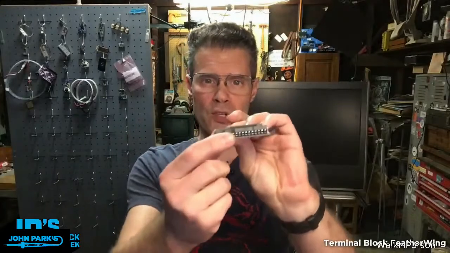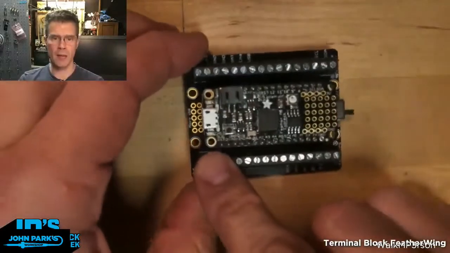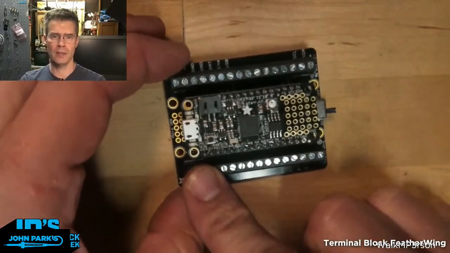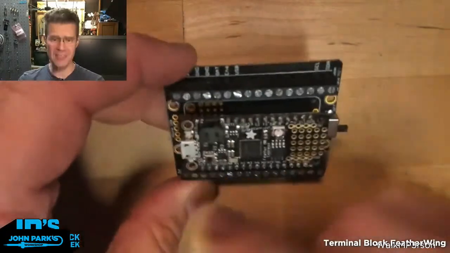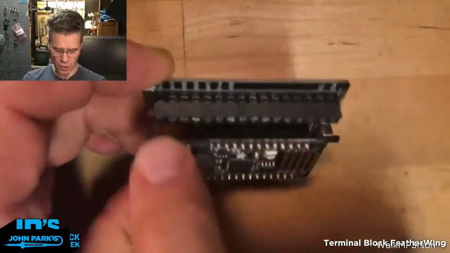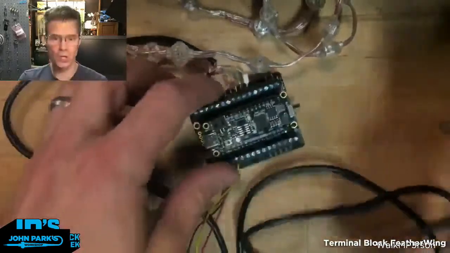My product pick of the week is the terminal block Featherwing. This is fantastic. This breaks out all the pins of your Feather plus some extras onto screw terminals so you can add wiring and get a really nice and secure connection. Every one of those pins that you might be tempted to use on a breadboard and have wires fall out on you and then it's sad, instead this is happy because you get these nice secure terminal blocks that you can screw down wires.